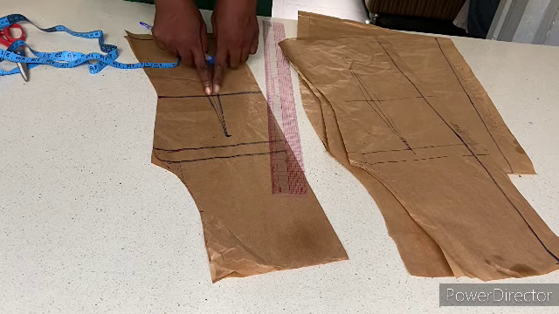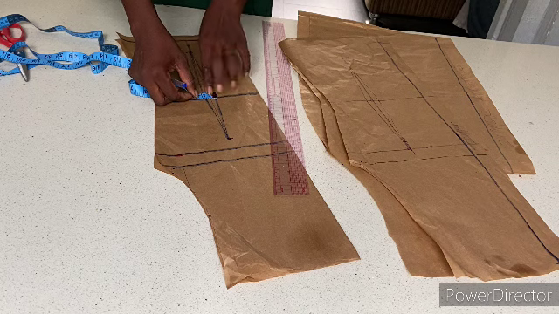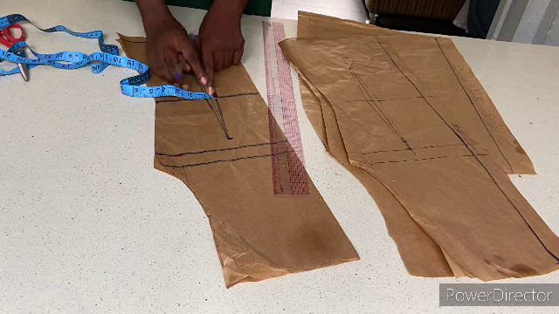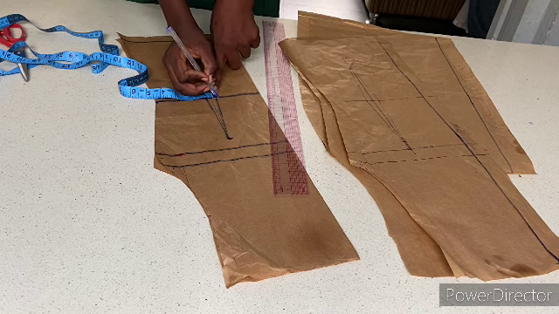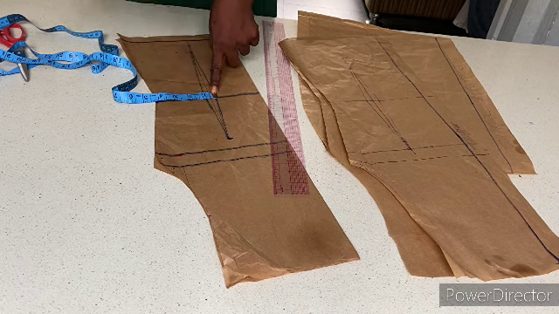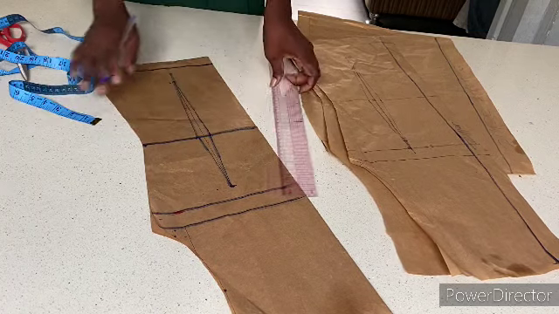Okay, so on the waistline, this is the waistline, please. You place your tape there. You take 1/2 inch, place your tape on the nipple to nipple measurement. You take 1/2 inch to the left and 1/2 inch to the right. I repeat, 1/2 inch to the left and 1/2 inch to the right.